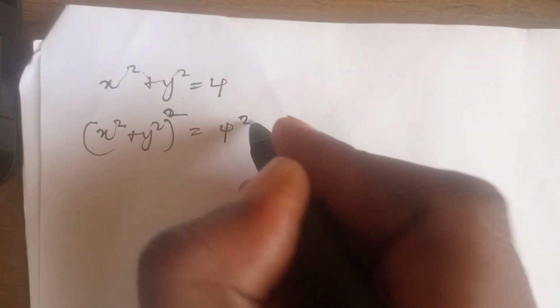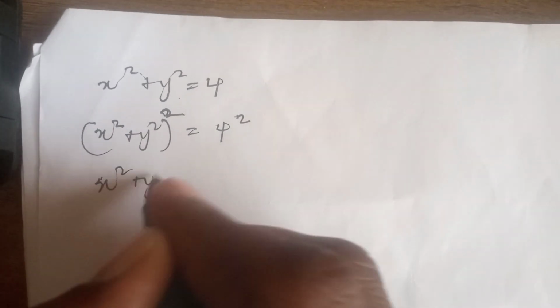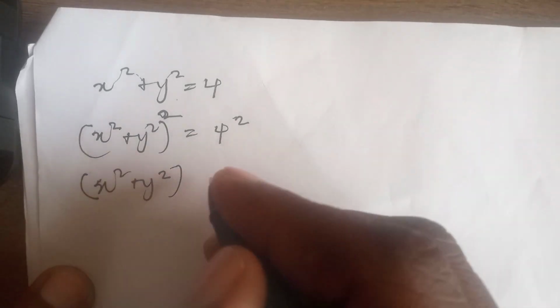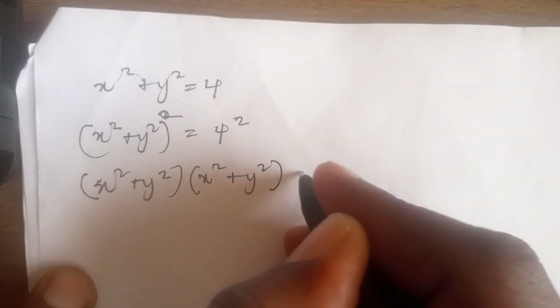Let's remember that. Now let us square both sides and see what happens. We have x squared plus y squared, all squared, equals 4 squared, which is 16.